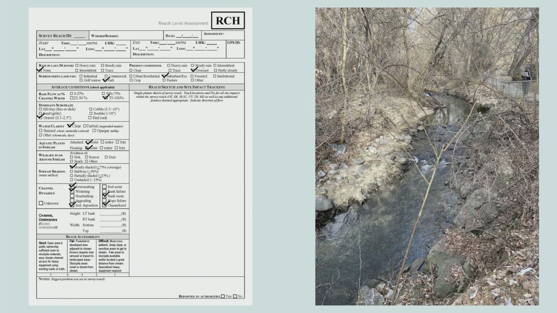The next thing we're looking at is channel dimensions. So I think the left and right bank were both about 2 feet high. Or tall, I guess. The stream is an average of 4 feet wide across the bed and 7 feet wide bank to bank.